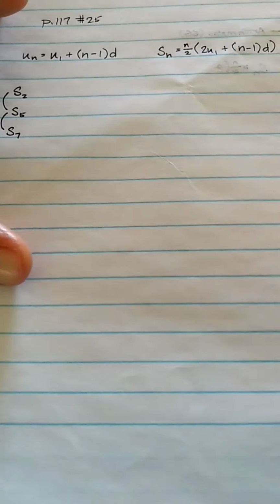For the first 5, you're going to be looking at 5 times your first term plus 10d. And for the first 7, you're going to be looking at 7 times your first term plus 21d. Quick side note, I absolutely love these differences because it builds on one another: 1 plus 2, 1 plus 2 plus 3, 1 plus 2 plus 3 plus 4. I love Pascal's triangle.